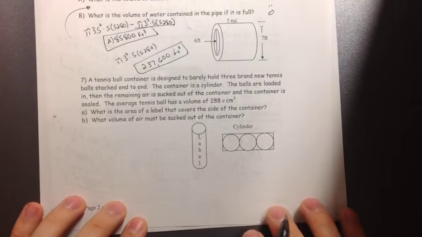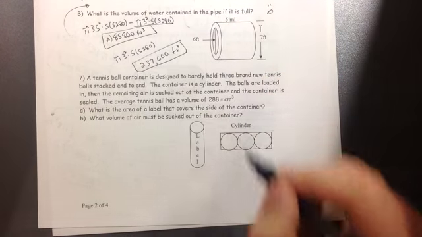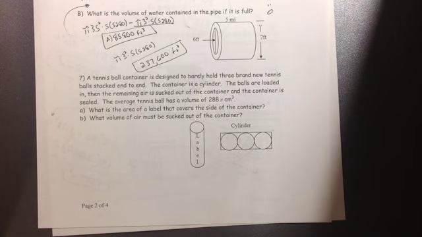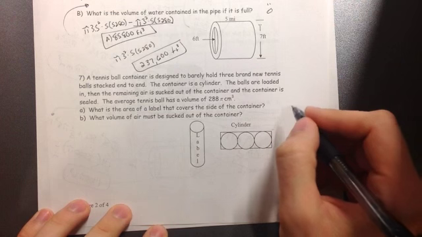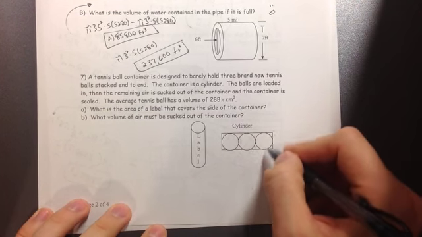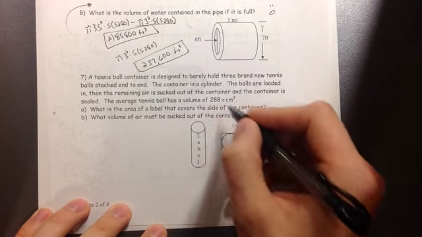Number 7. This is where it's going to get a little weird on you. They give you this tennis ball volume: 288 pi cubic centimeters. They want to find the area of the label, and they want to find the volume of the air that they're going to suck out. The first thing we need is some information about the dimensions. We have only the volume.